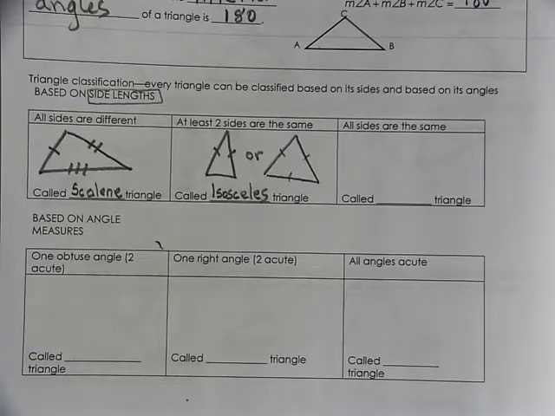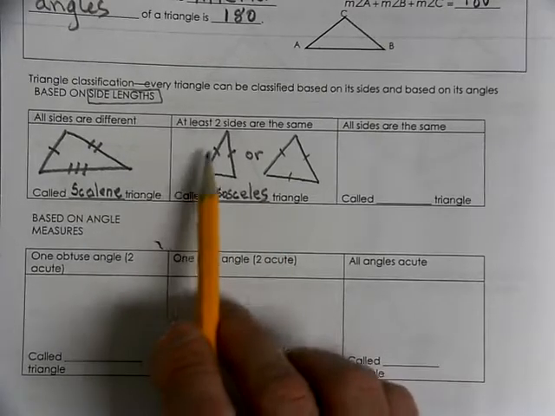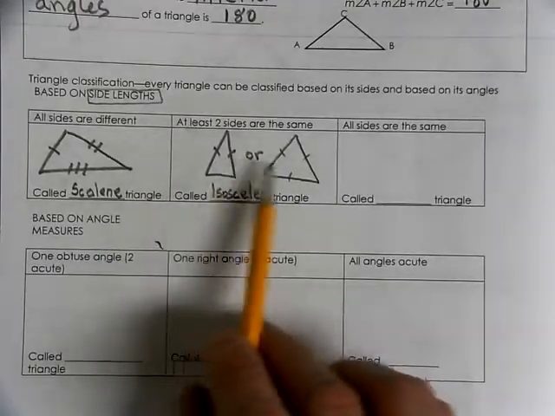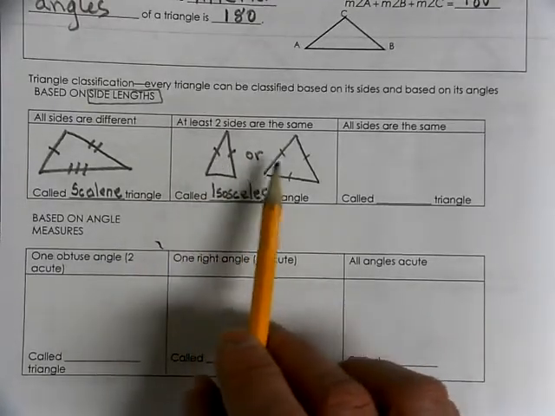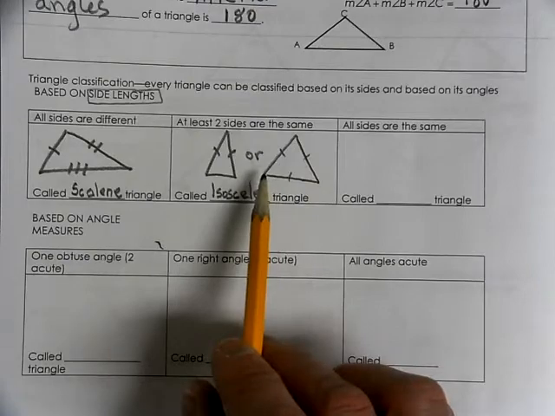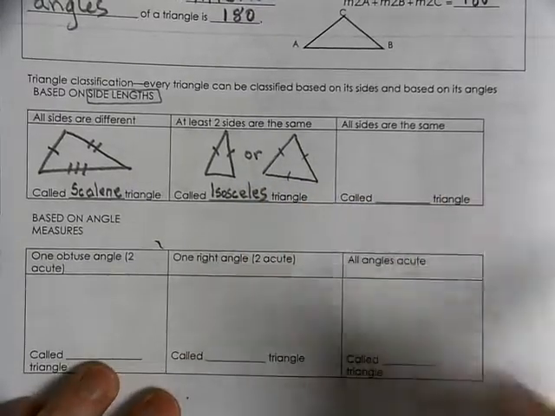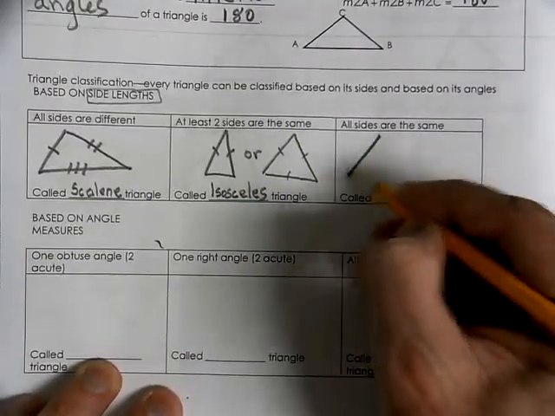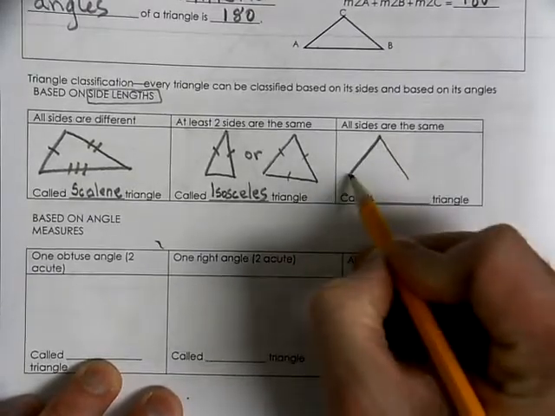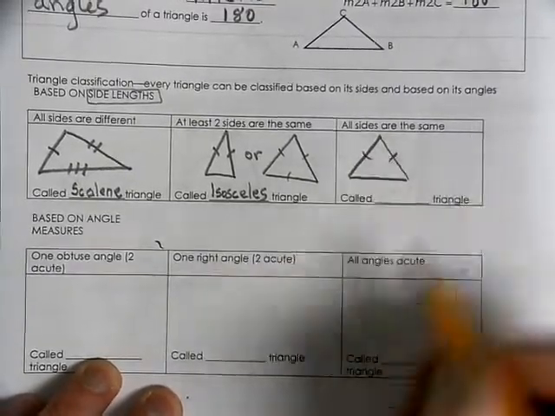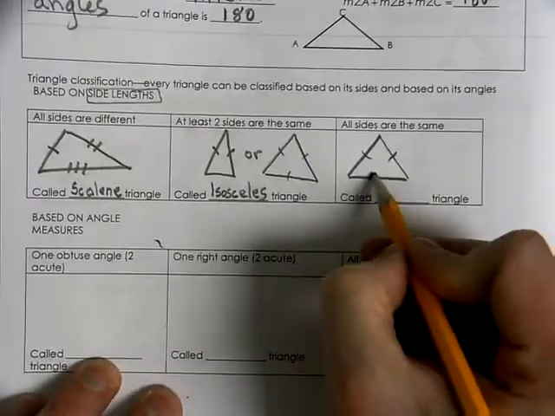Now, just like in a polygon, a square is a polygon, but it has four sides. A triangle is a polygon, it has three sides. So a polygon's not very specific. Isosceles is not very specific here because it could actually be looking like two different shapes. So typically, if they are all the same, we're going to call that an equilateral.